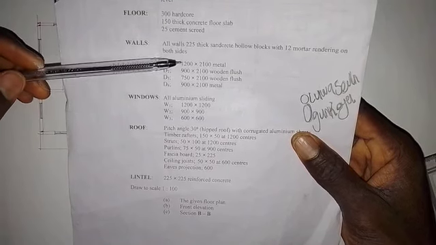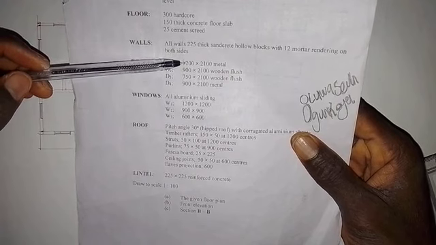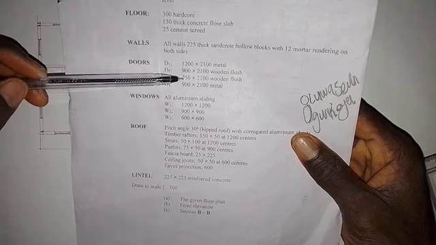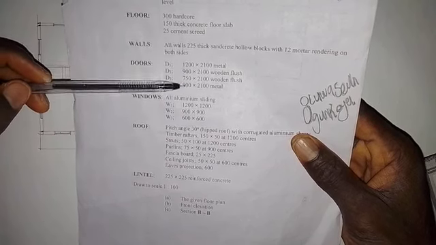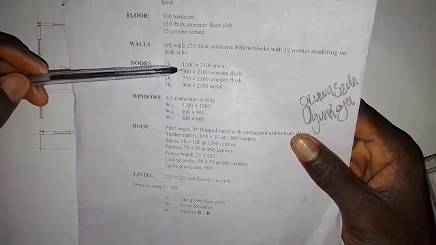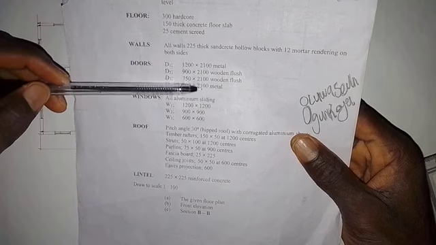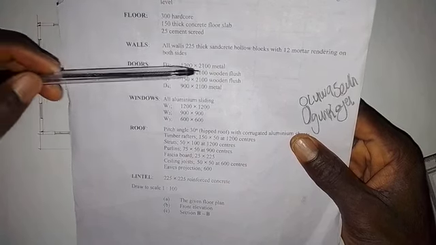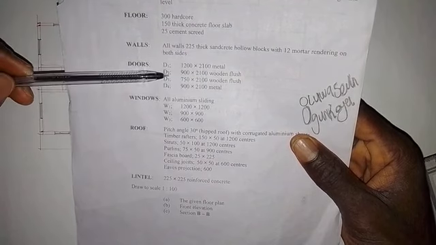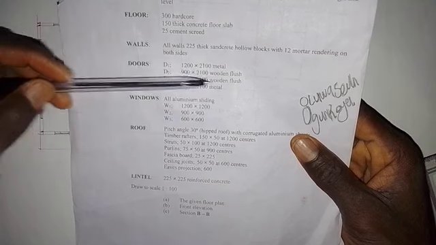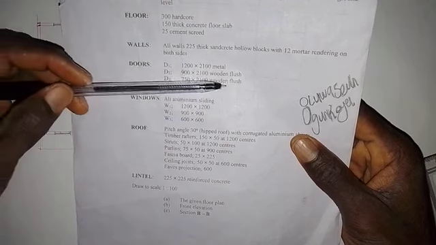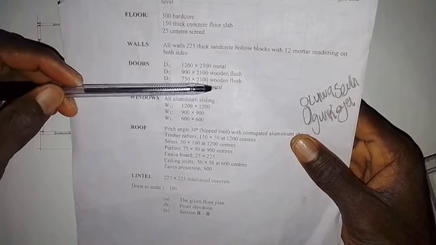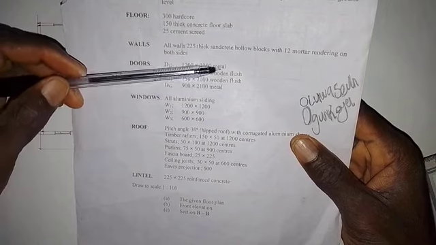Let me talk about the dimensions. These four, 1200, 900, 750, 900, are the width of the door, while the 2100 all down here is the height of the door. Then D1 is a metal door, D2 is a wooden flush door, D3 is also a wooden flush door, and D4 is a metal door. So the materials are what I've stated.